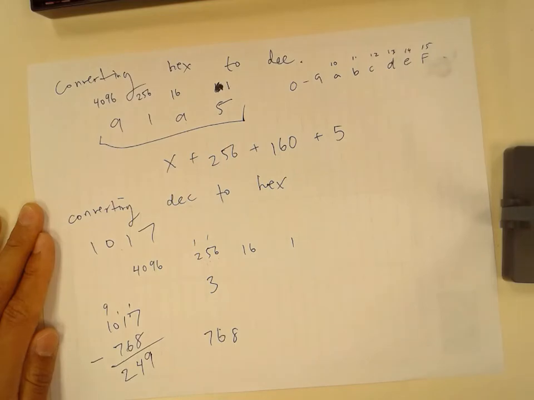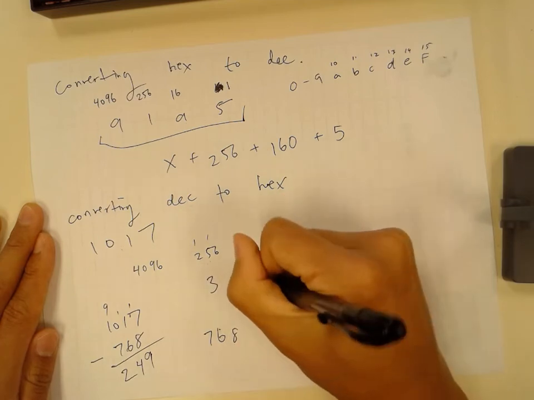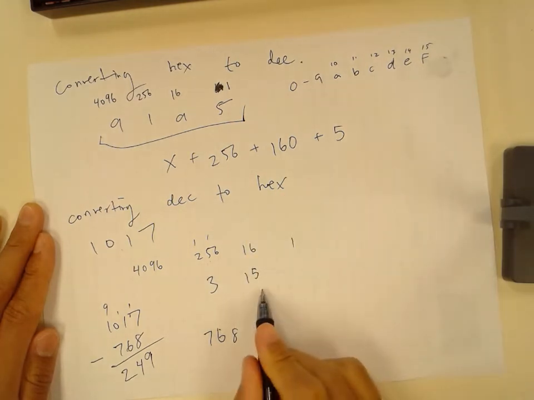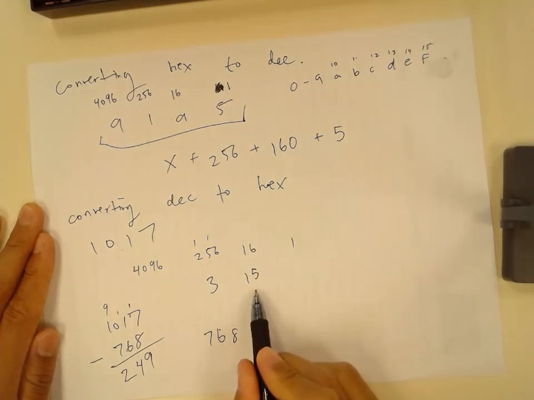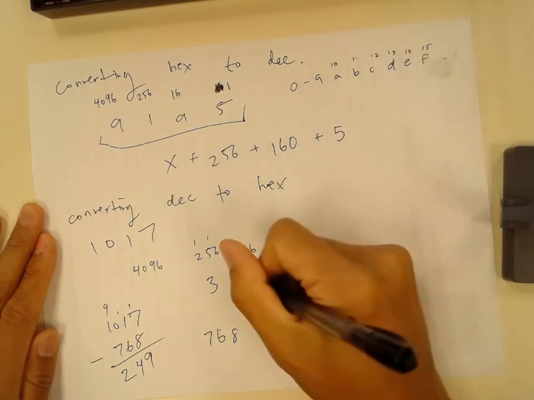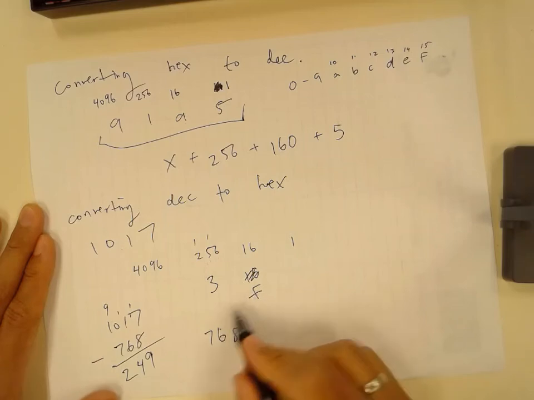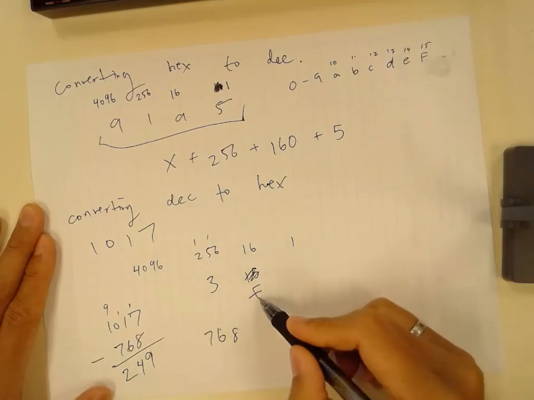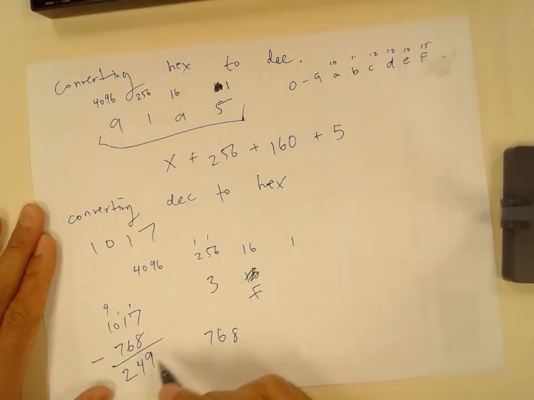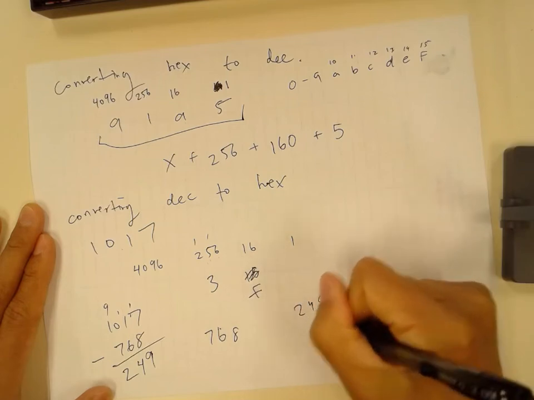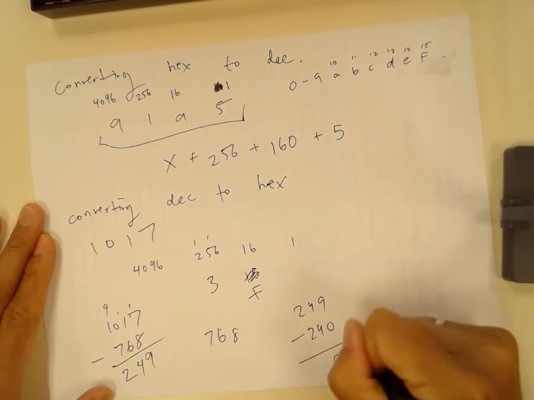Let me double check that. 16 times 15. Yes. So this is going to be a 15 here. And if you remember, 15 in hexadecimal is represented by F. So I'm going to put F right there. And then I'm going to subtract F, or 15 times 16, from 249. So 249 minus 240 is 9.